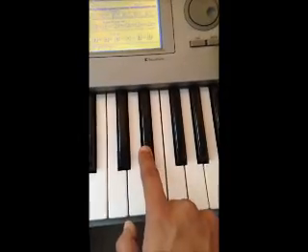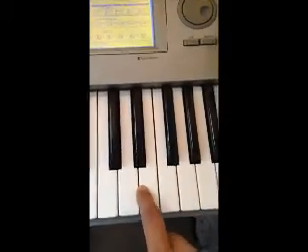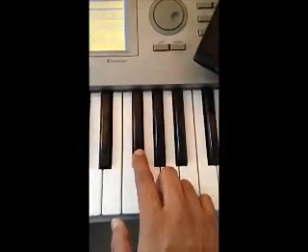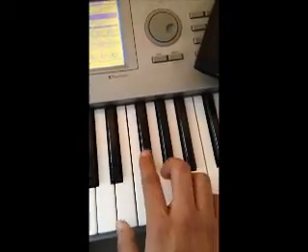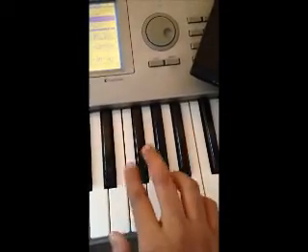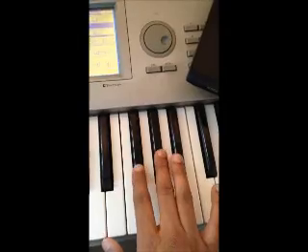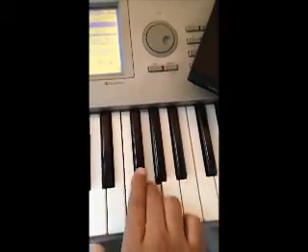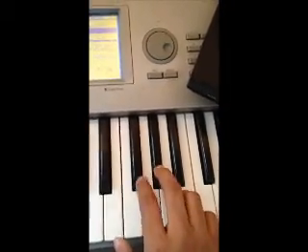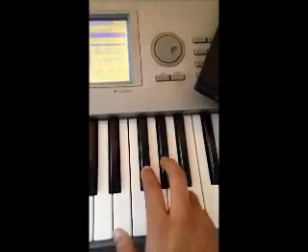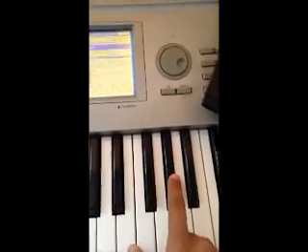E comes straight after D sharp, so that's a half step. Whereas here, we had F sharp and a G sharp on the B major scale, so we have one half step, two half steps. That's a whole step between F sharp and G sharp.